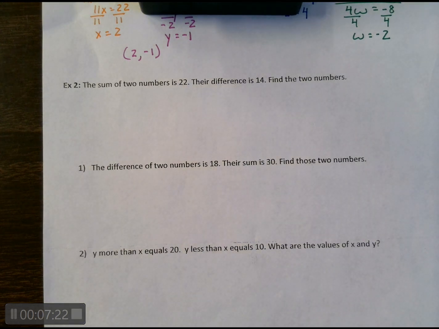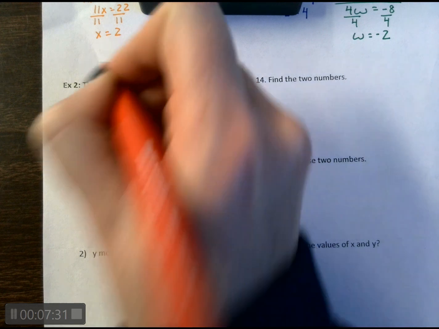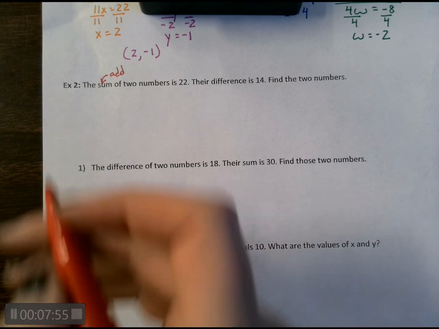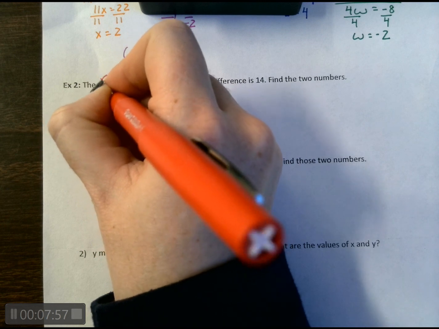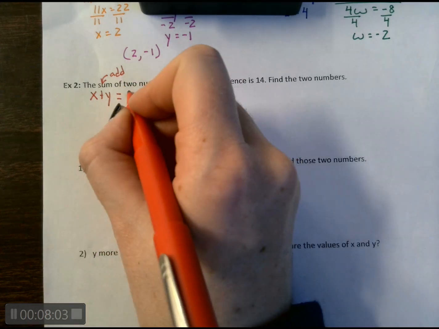Alrighty, so the sum of two numbers is 22. First of all, what does sum mean? Sum means add. Okay? Do we know what those two numbers are? No, we don't. What do we do when we don't know what a number is? We put a variable, okay? Am I going to have two of the same variables, like x plus x? No. Of course not, because the numbers are going to be different. So we're going to have x plus y equals, what does the sum equal? 22.